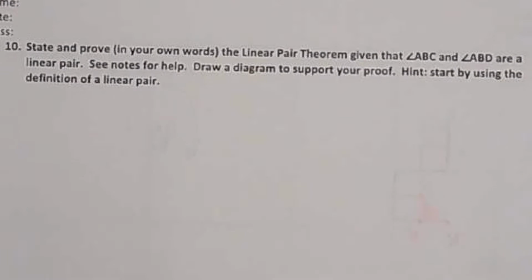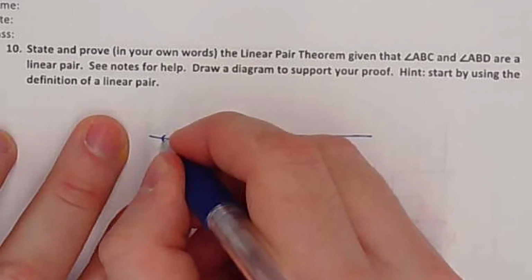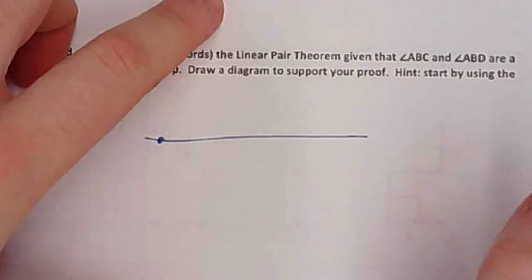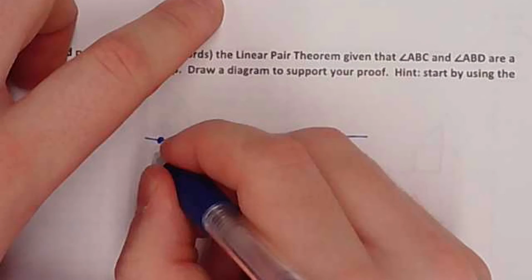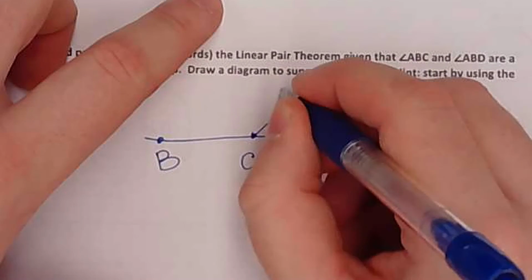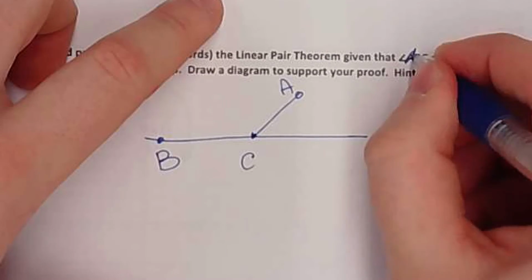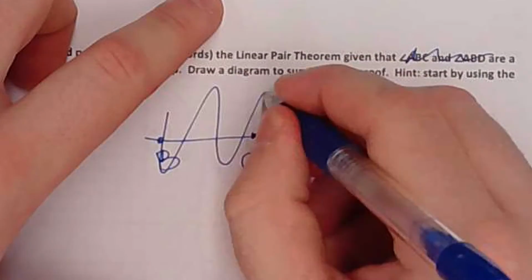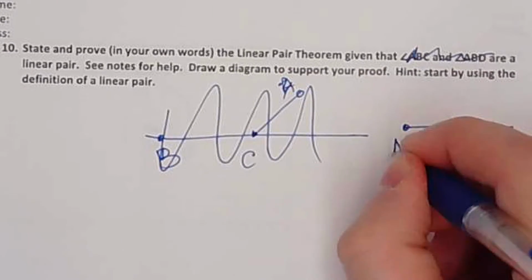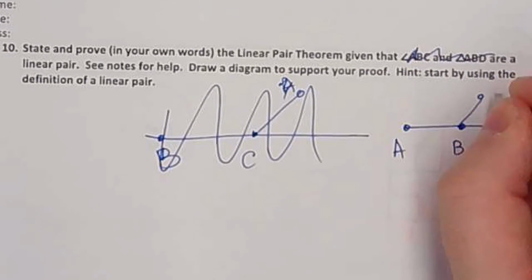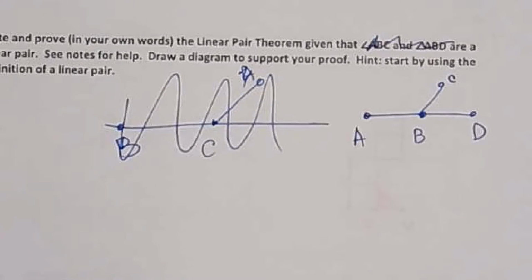Page number 4. State and prove in your own words the linear pair theorem. So first, let's draw these angles out. Let's call this angle ABD. Let's do ABC. No, let's do. I don't know how I labeled these. I think I labeled them incorrectly. Yeah, ignore this. Let's do this. This is number 10. Ignore what I wrote. I think this was a typo originally. This is A. This is B. This is C. This is D. Let that be our diagram, okay?